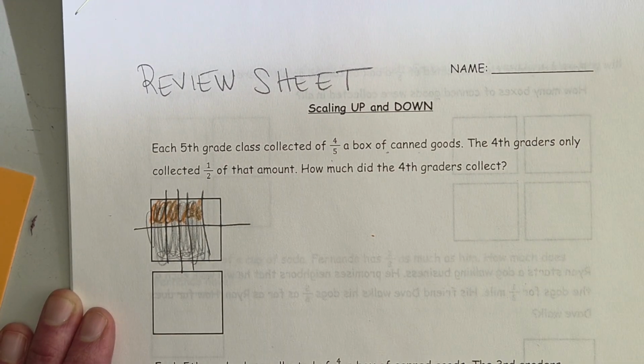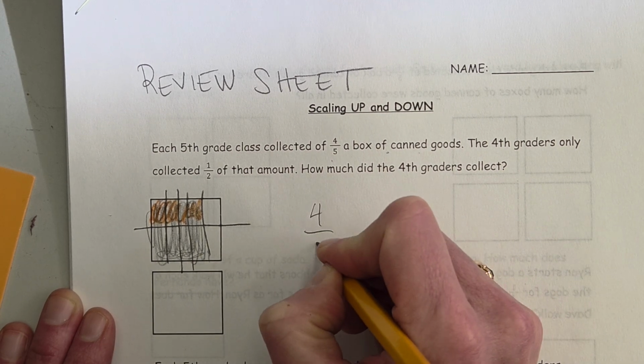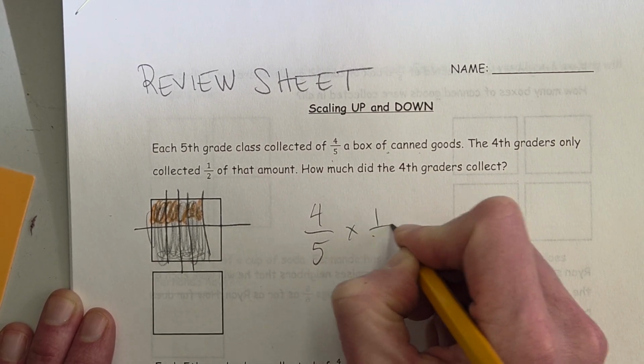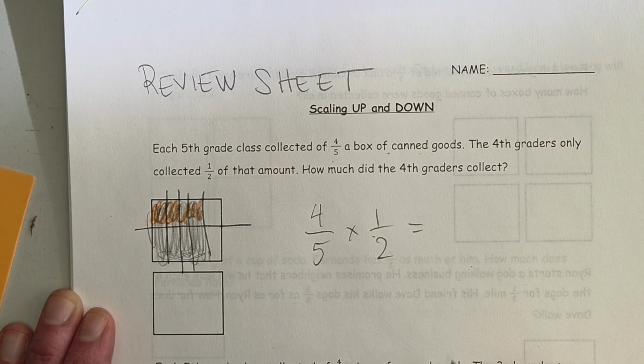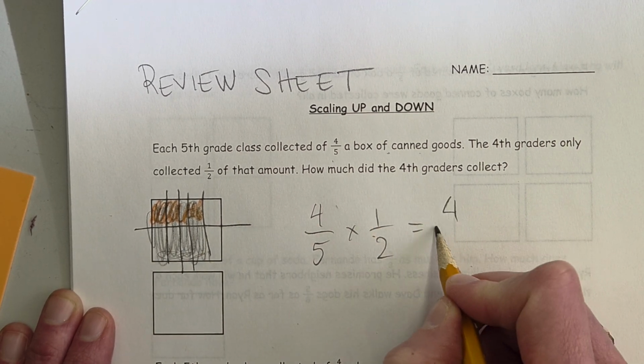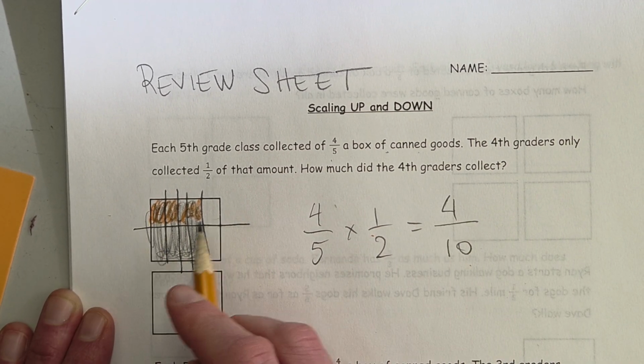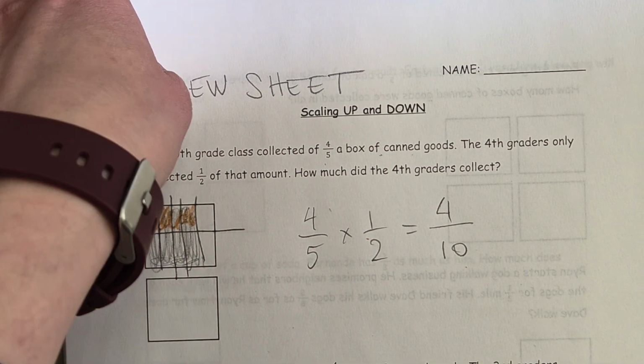And that means if we multiply 4/5 times 1/2, that equals 4/10. Yep, there's 10 total. Okay, let's see how that's different from down here.